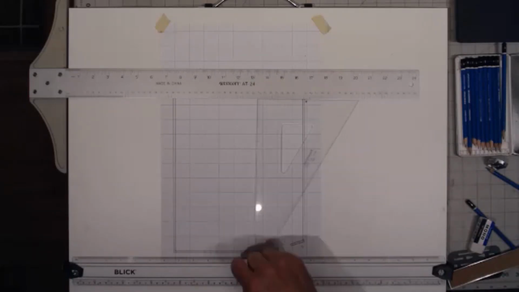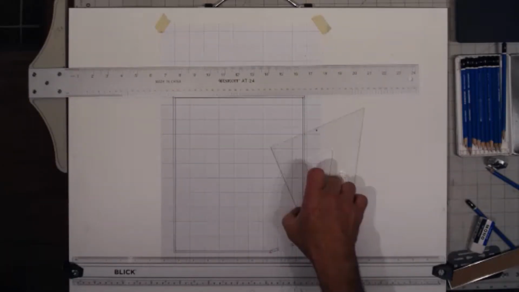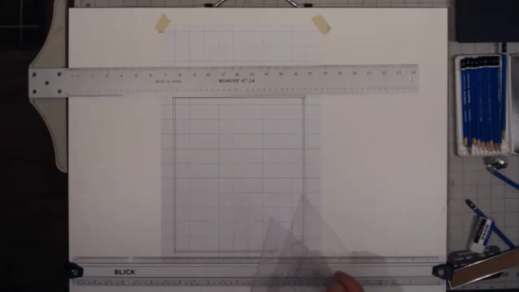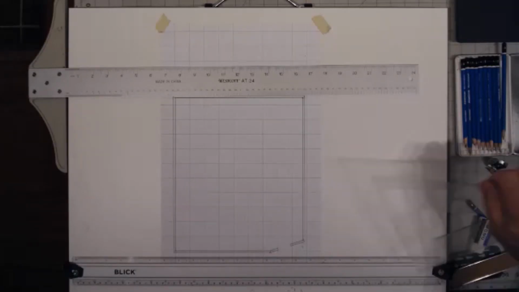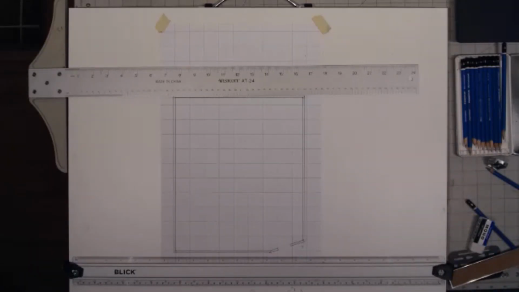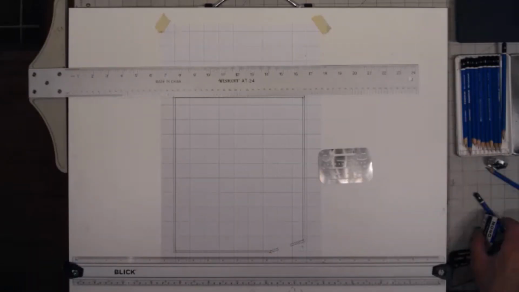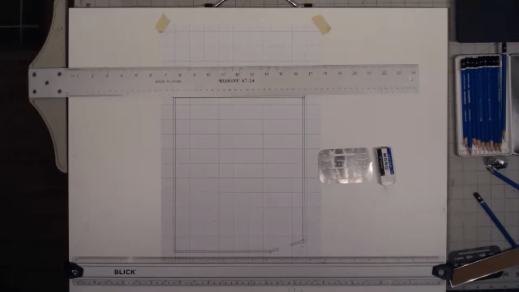So parallel bar and T-square are your horizontal line controls. Your triangle does your vertical lines. Your eraser shield and eraser help you take away things that you've overdrawn, need to fix, or remove from your drawing. Our technical drawing is really no deeper or harder than this.